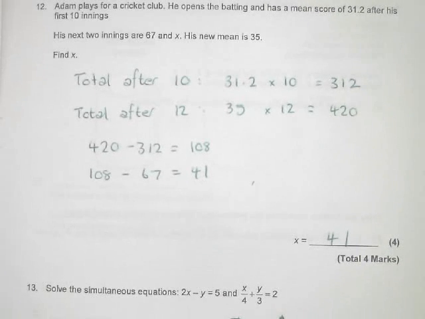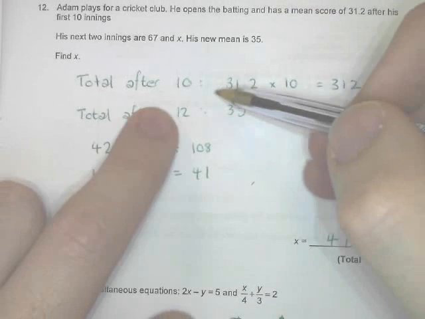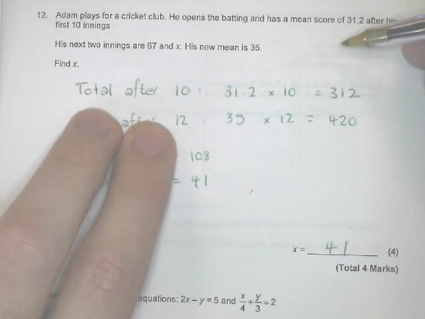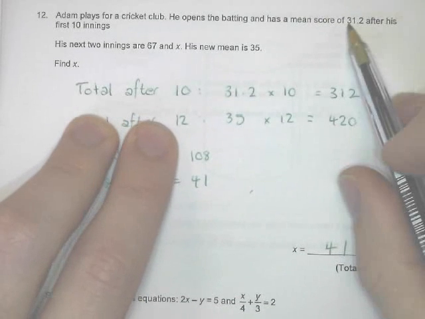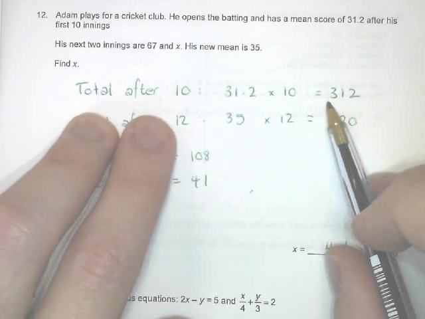Now we know that one of his new two innings was 67. 108 take away that 67 leaves us with 41, which must be his 12th inning. So 41 is the answer. 1 mark for this, 1 mark for this, 1 mark for this, 1 mark for this.